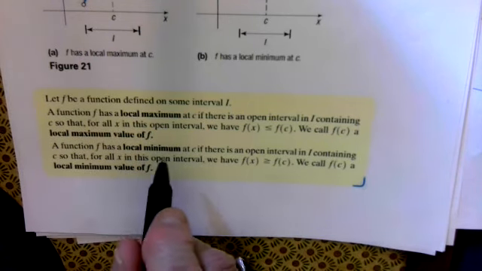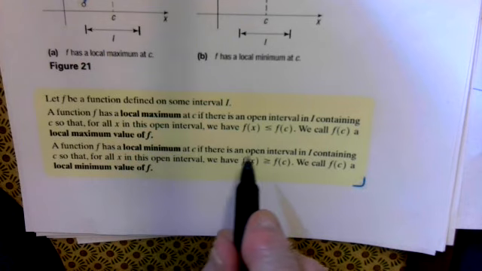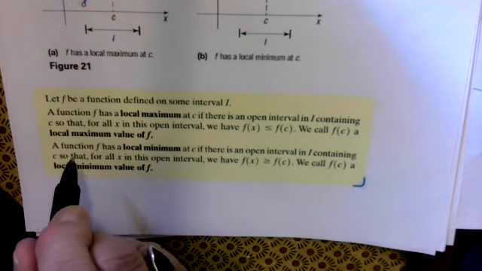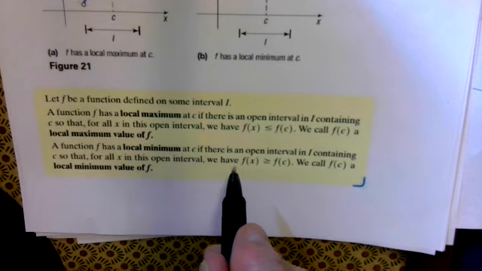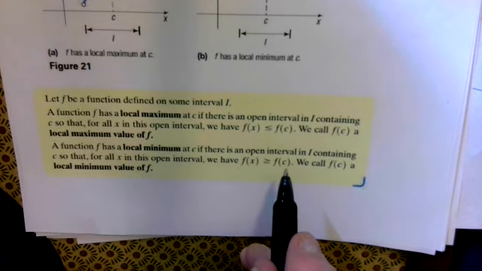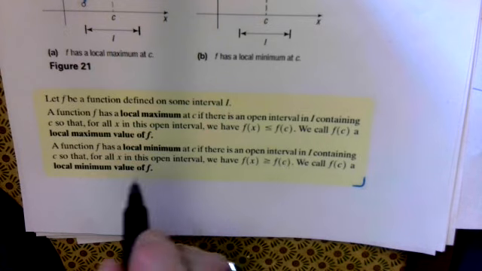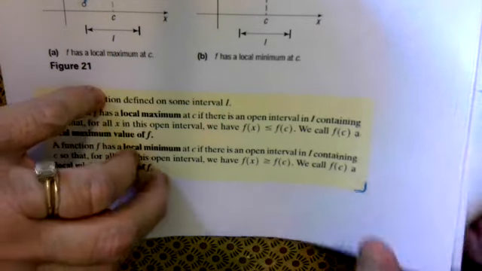A function f has a local minimum at c if there is an open interval in I containing c, so that for all x in the open interval, we have f of x greater than or equal to f of c. And we call f of c a local minimum value of f. So we're talking about the local mins and the local maxes.